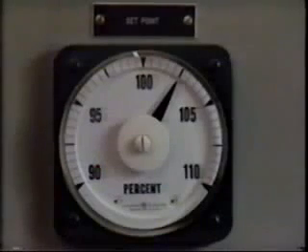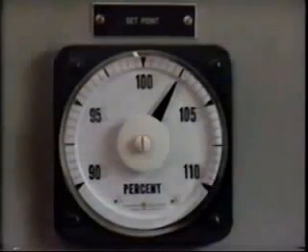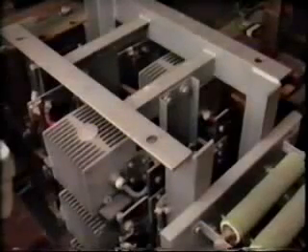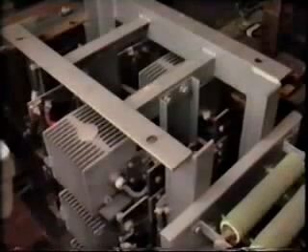The operator can adjust this set point and thus exercise control while the excitation system is operating in auto. All of these components of the static excitation system are normally located in a so-called excitation panel close to the generator. Of course, the auto and manual control inputs will also be located on the operator's panel.